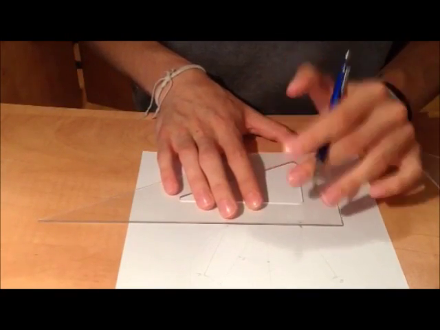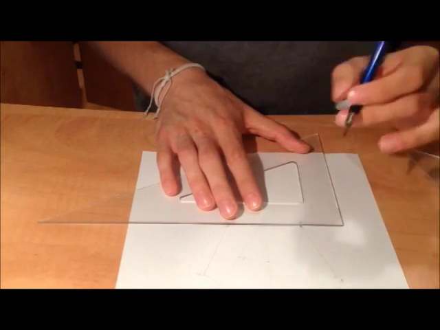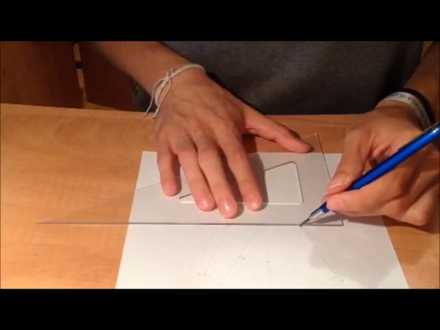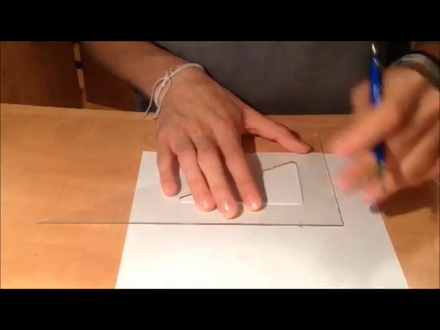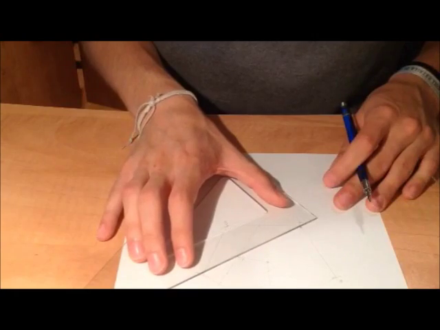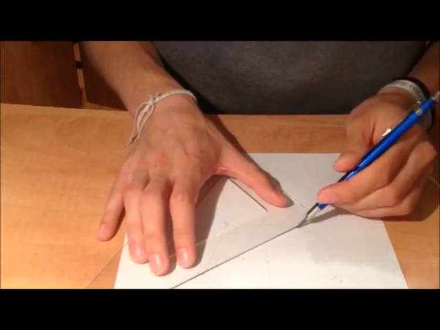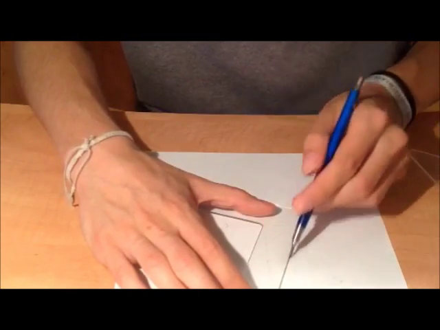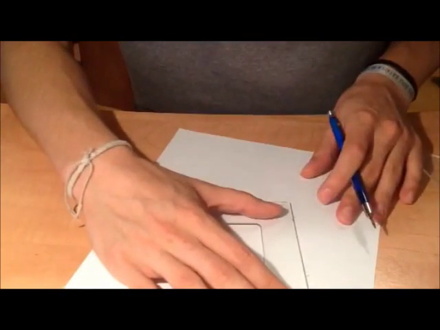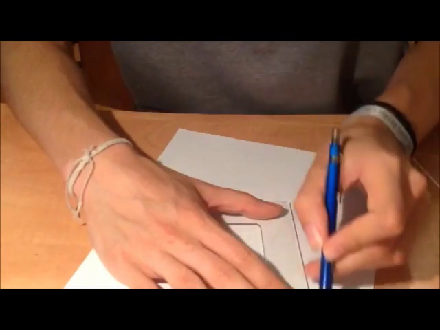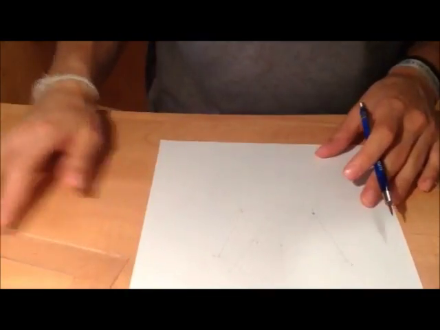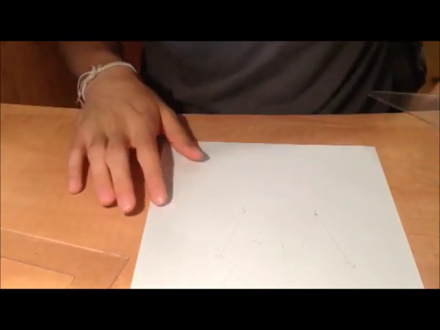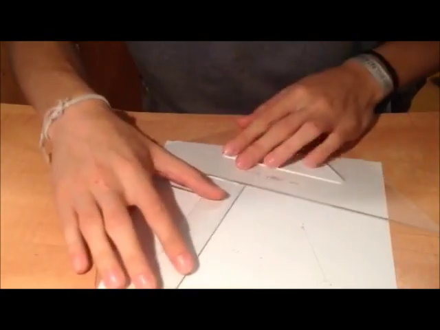We're not going to touch this point, and from point A we're going to draw lines to the other 4 vertices: A to B, A to C, A to D, and A to E. Perfect.